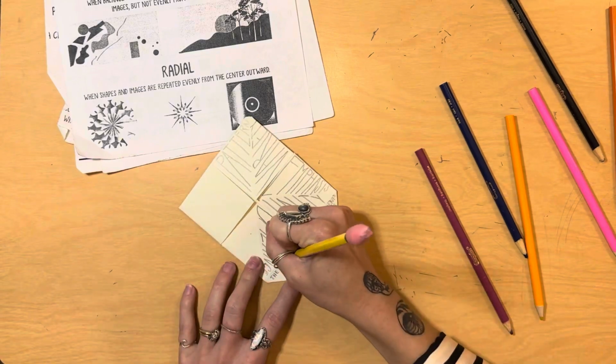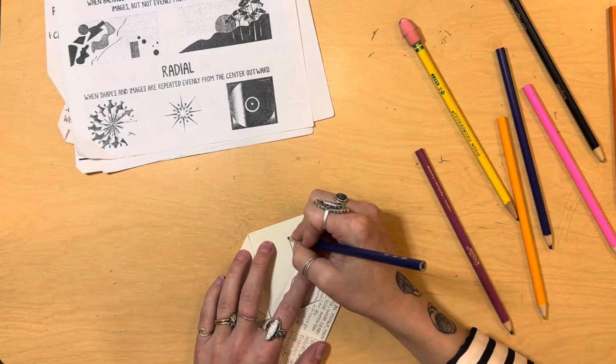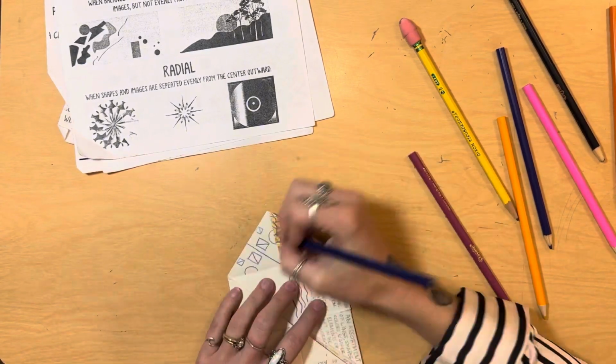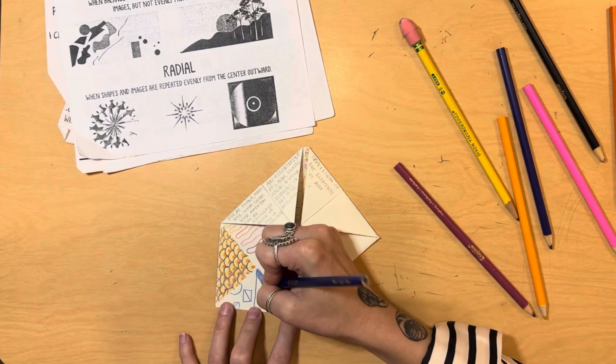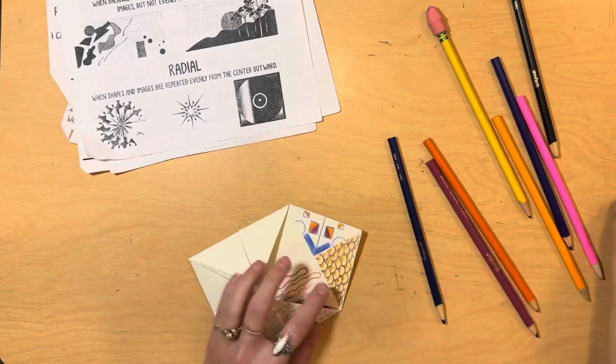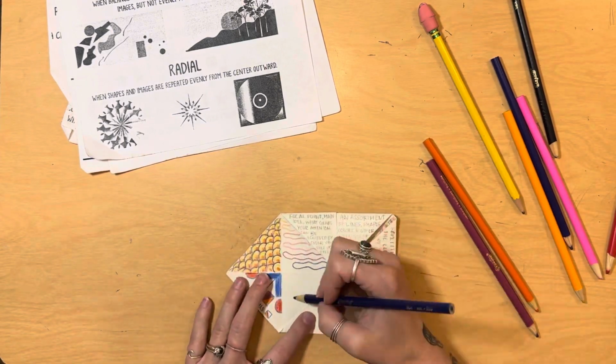So balance is one of the most important principles to use if you are trying to make a successful artwork. There are 3 different kinds of balance. There's symmetrical balance, like what I'm doing here, where it's exactly the same on both sides. And I'm giving a very basic example by just using shapes and colors and making sure that you can see that it's symmetrical on both sides.